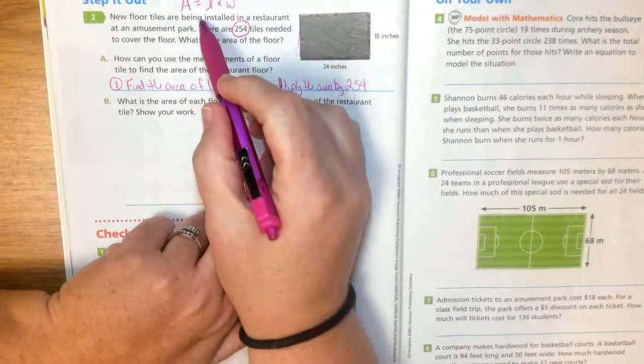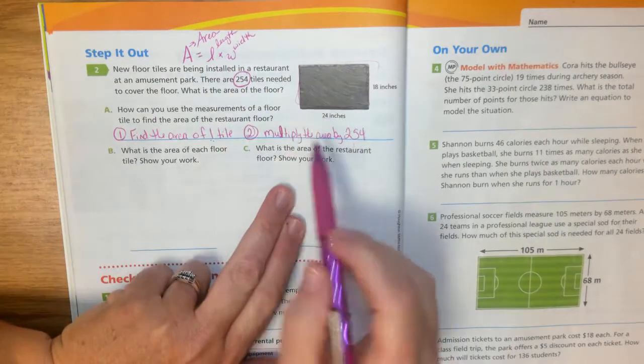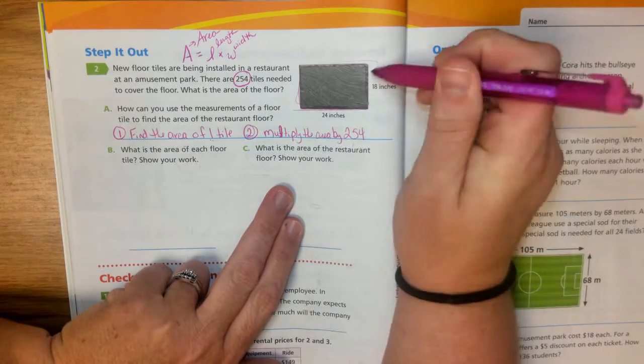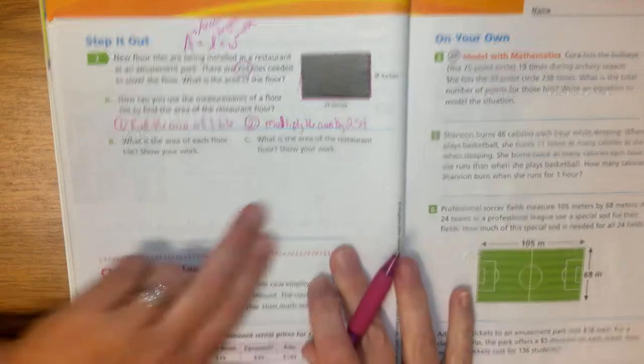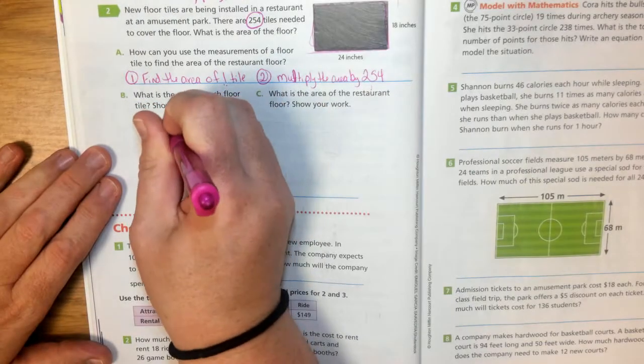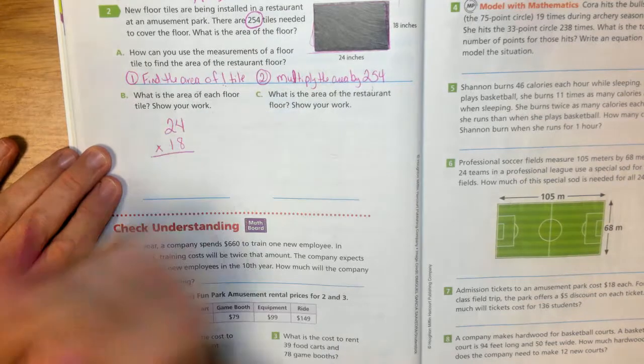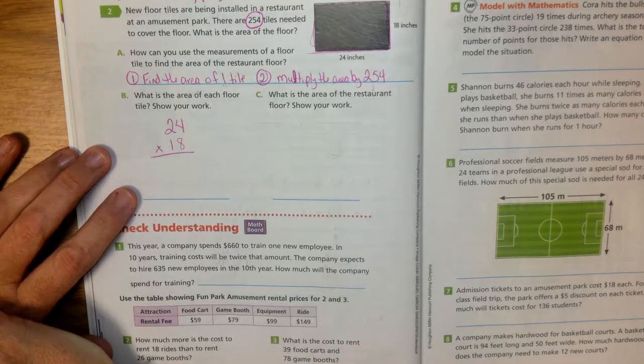Well, I figured out the area is the length times the width. Well, the length of the tile is 24 inches. The width of the tile is 18 inches. So I'm going to take 24 times 18. I need to multiply the length times the width.